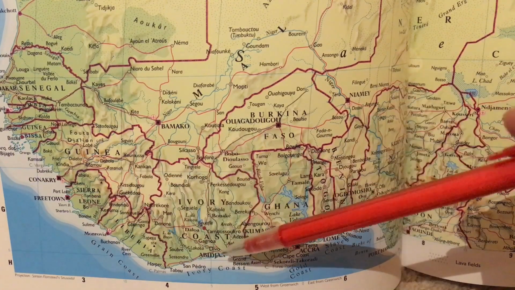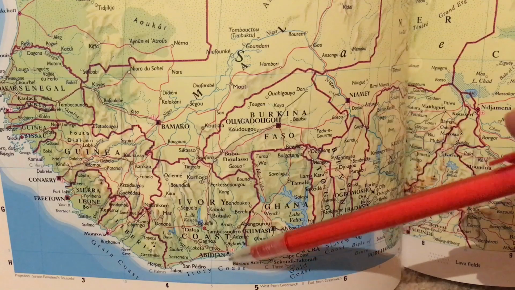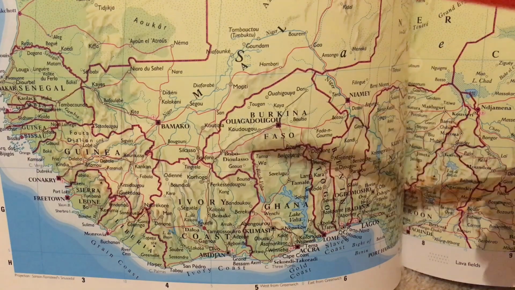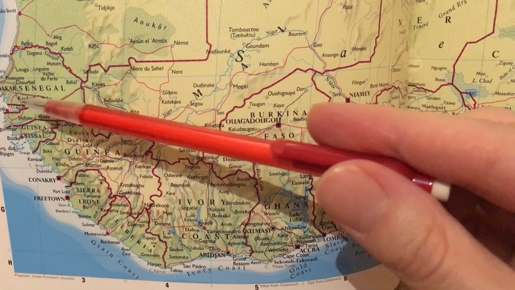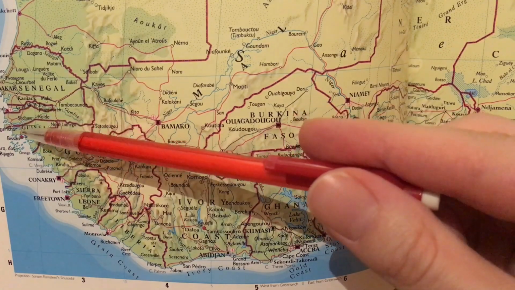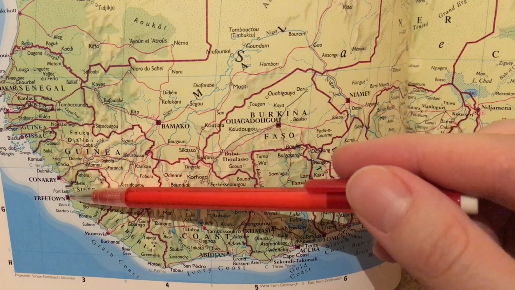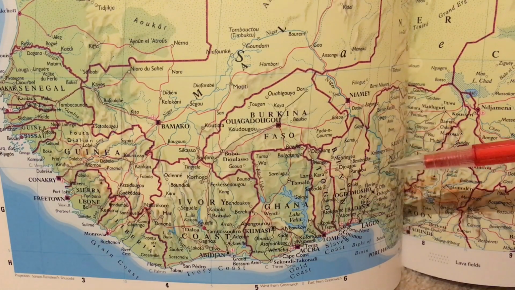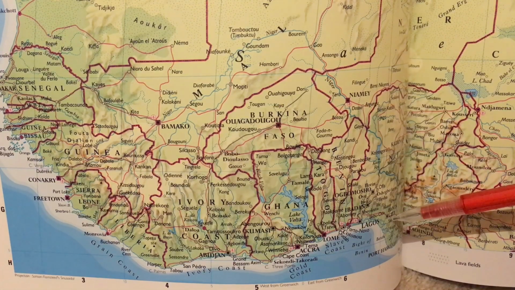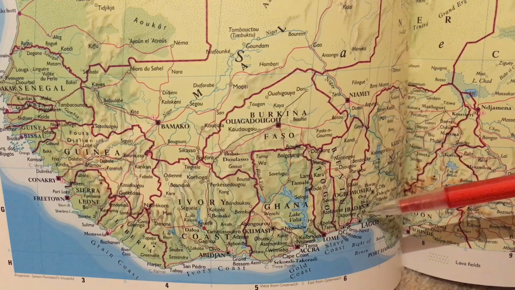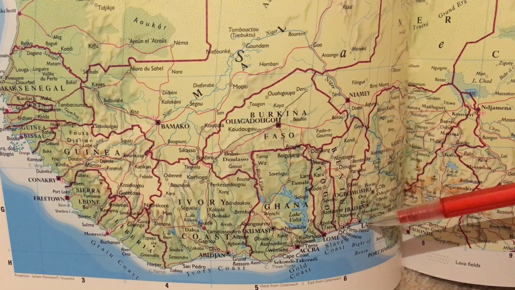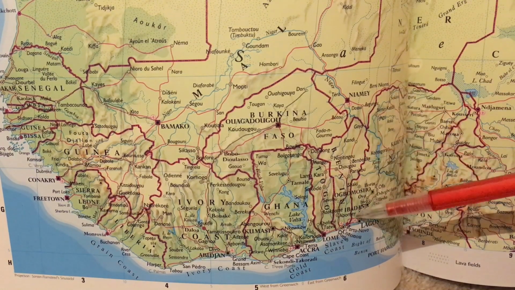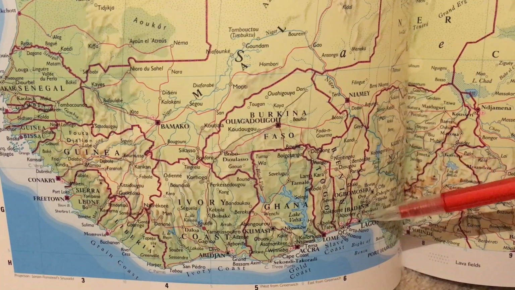I think sometimes the size of the box is due to the population, perhaps. So I'm assuming that Guinea-Bissau and Gambia are of much smaller populations, hence the little circle. But then Ivory Coast would have a bigger one, and Ghana, and as we come over to Nigeria, it would have quite a massive population in that. No, there's actually quite a few very large populated cities in Nigeria, the country with the largest population in Africa, I believe.